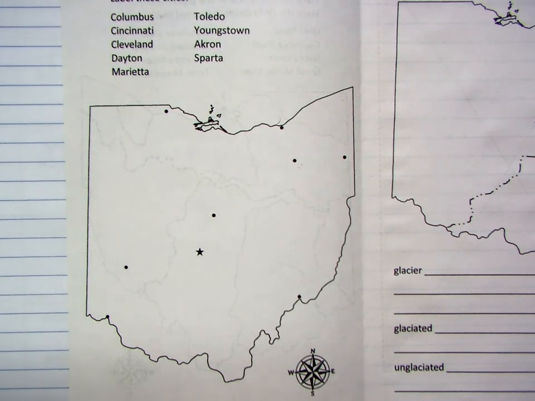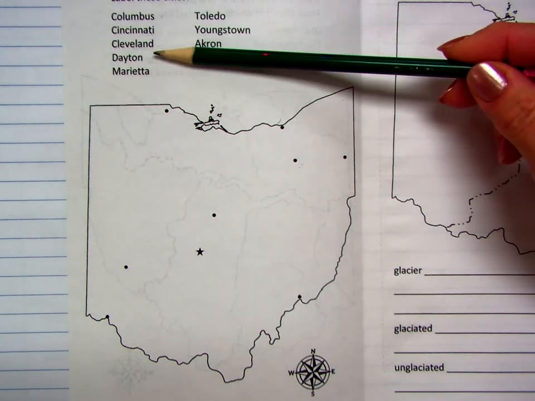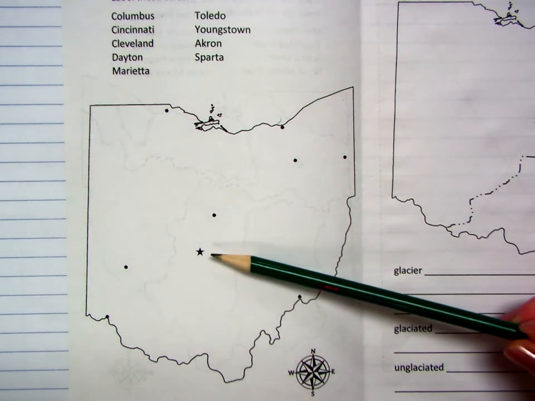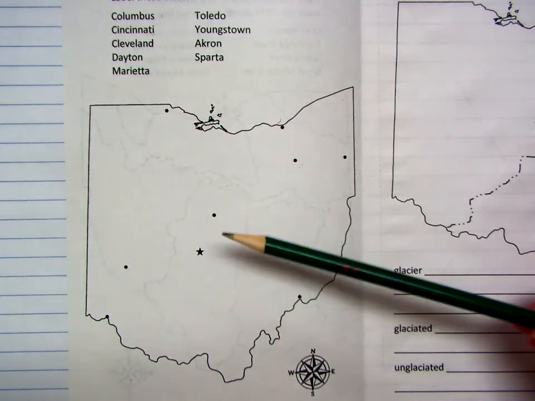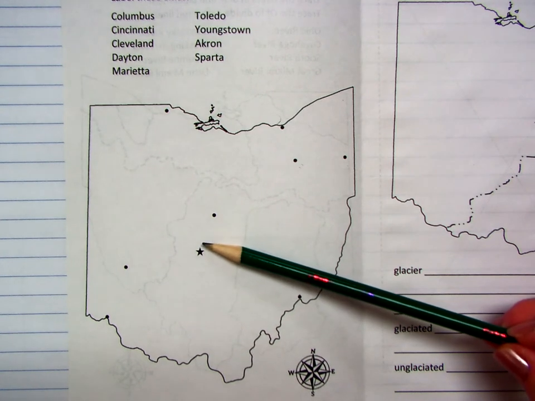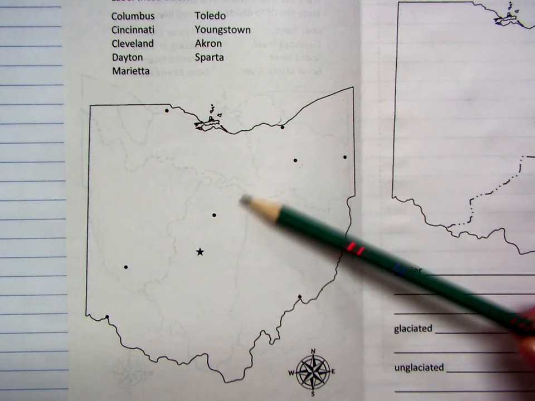And you need to know that the three largest cities in Ohio are the three C's: Columbus, Cincinnati, and Cleveland. Since Columbus is the capital city, it is noted with a star, and it is the largest city in Ohio as far as population. The other two C cities are on the diagonal.